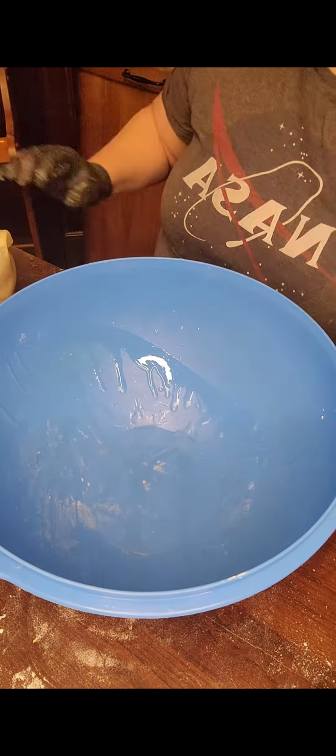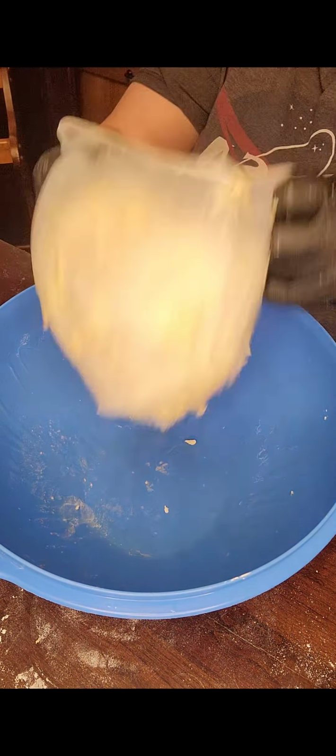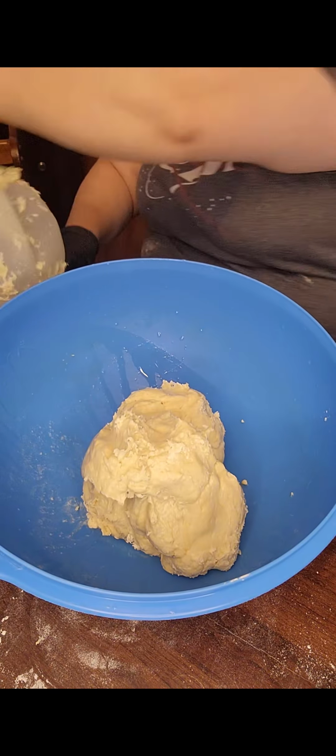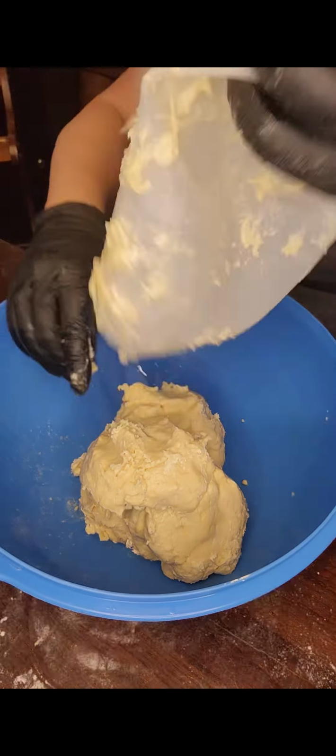Alright, go ahead and put some oil in your bowl and put the dough into the bowl and cover it in oil. Cover with a towel and let the dough rise for about an hour.